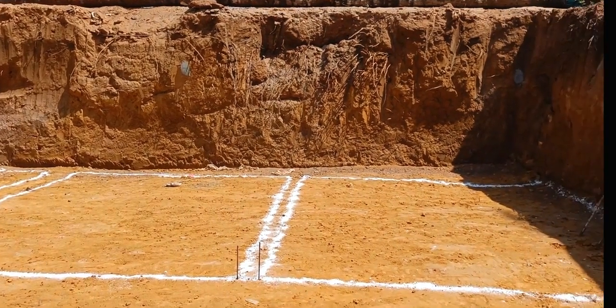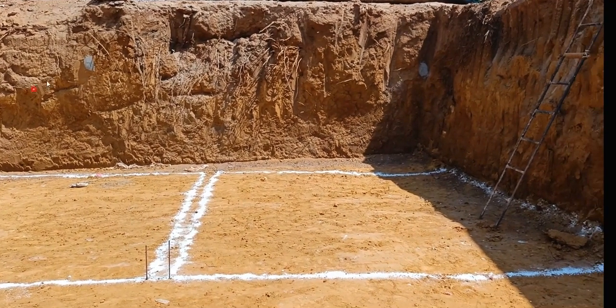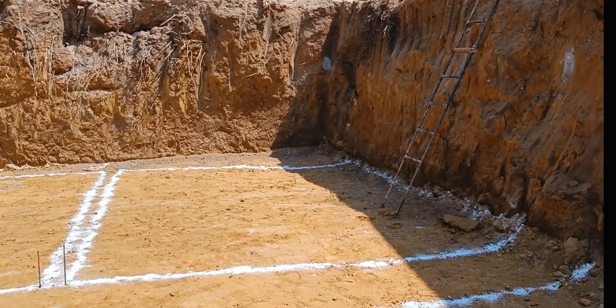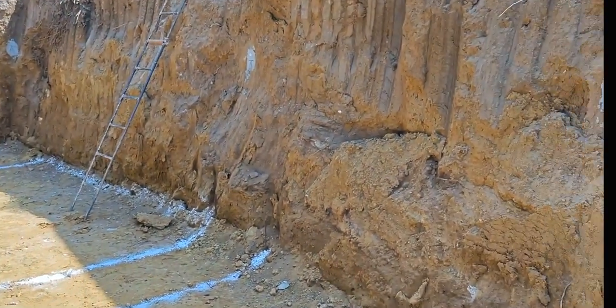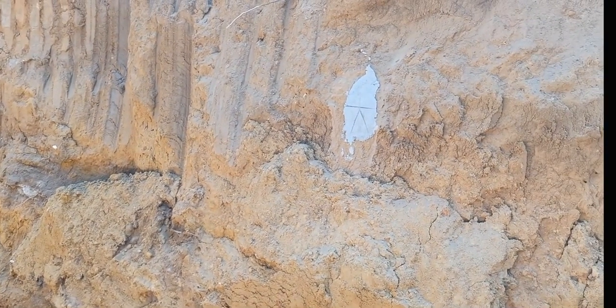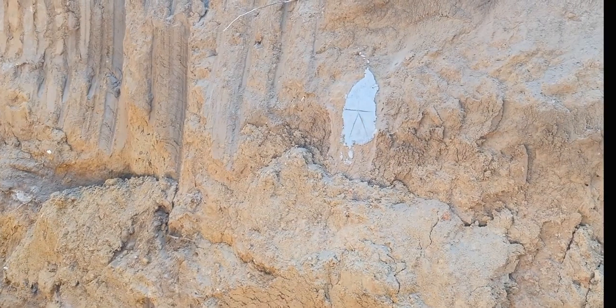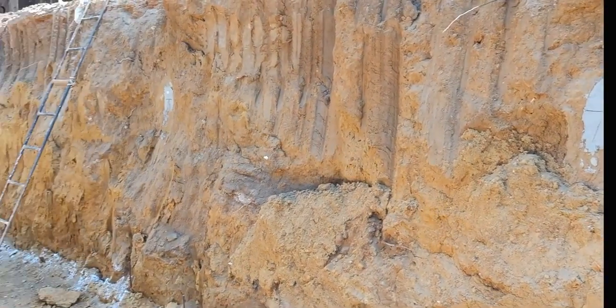One more thing you need to understand, just observe this part. You can see a kind of marking has been done here, and here also. I'll explain what that marking is. Those markings are nothing but grid lines, which we have done with the help of a total station. That is how we do it. All these are your grid system, like let us say grid A, B, C, and so on, done with the help of a total station.